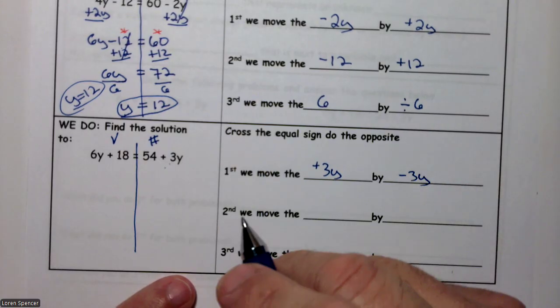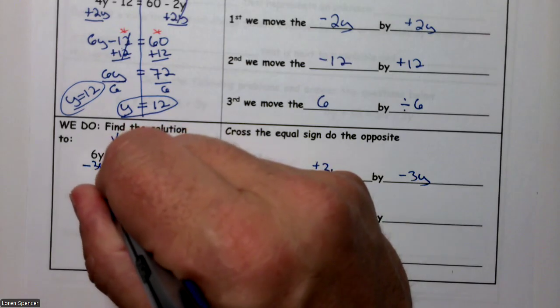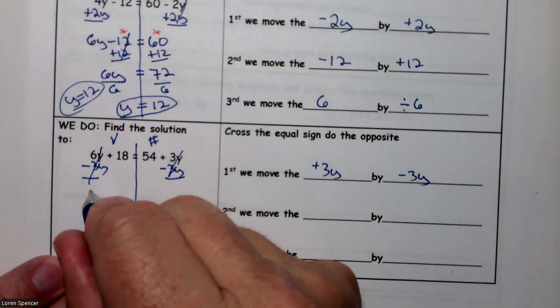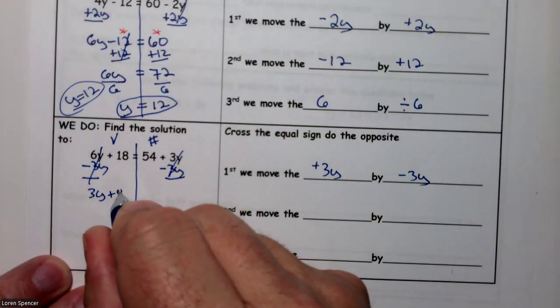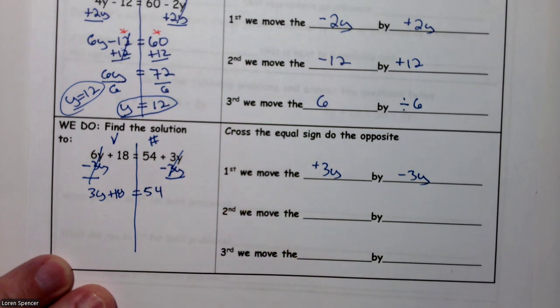minus 3y. So I have to remember what we do to one side, we must do to the other side. So this is a minus 3y, so this goes away. So I end up with 3y plus 18 equals 54.